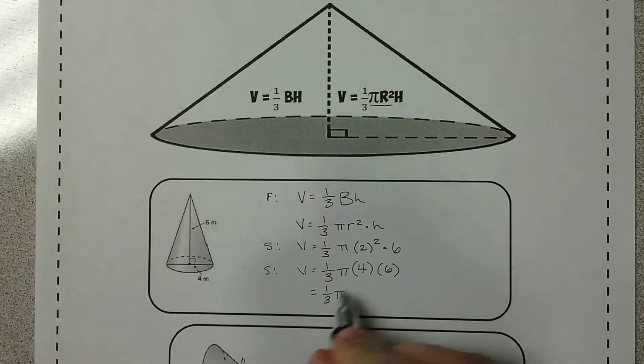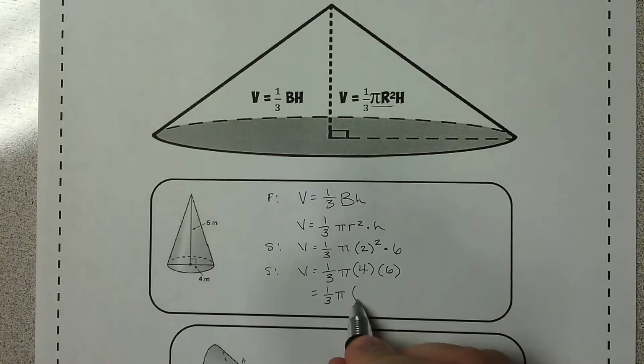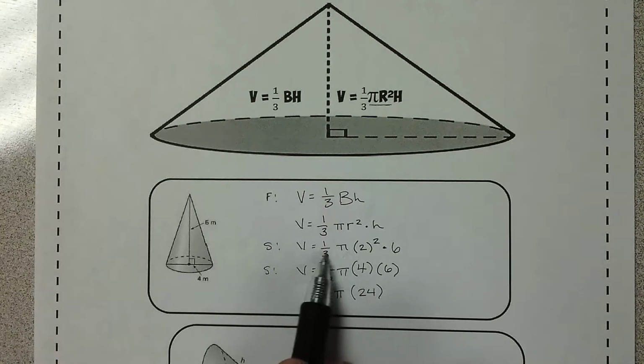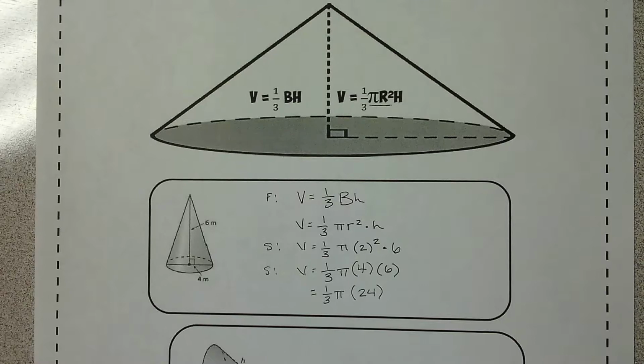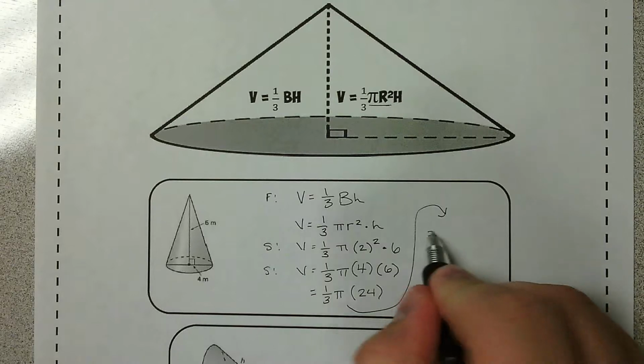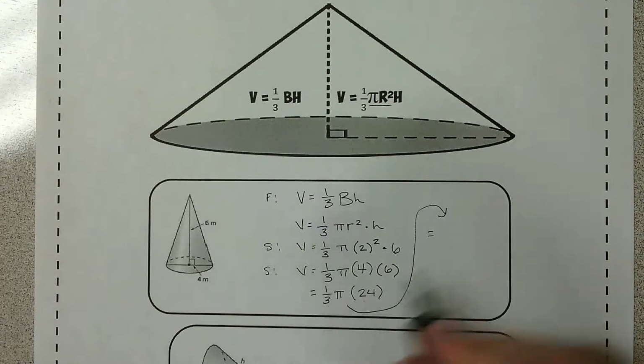So I have 1/3 pi, 6 times 4 is 24. This is much easier to see than all of this up here. Now if I want to simplify it more, I could do 1/3 times 24. 1/3 of 24 is 8. So 1/3 times 24 is 8.